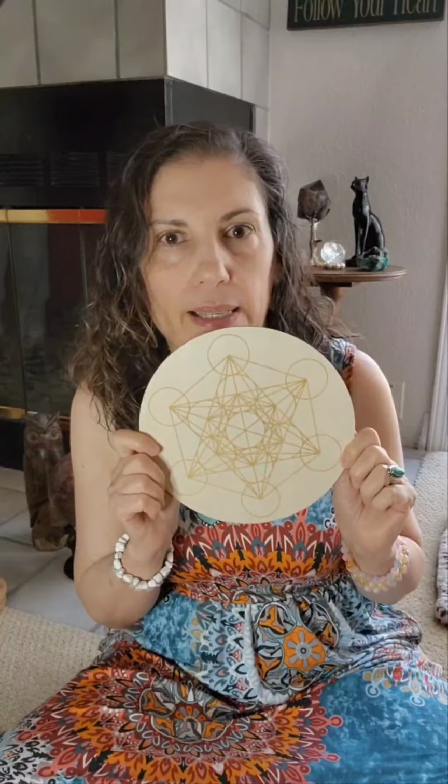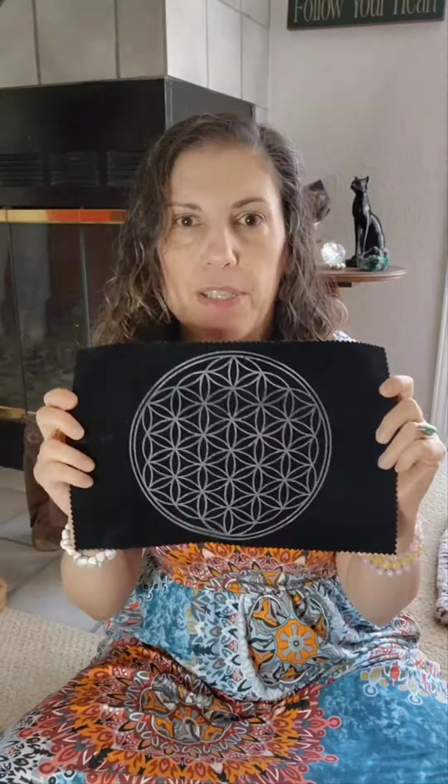So in the next part of the video, I'm actually going to construct some grids for you. I'm going to switch over to an overhead view so you can see what I'm doing on my grids. I'm going to use a selection of different grids. I'm going to try setting some up with some wooden grids that you can use. You can also use pre-printed grids, like I have this one. I just got it on Amazon. This is the Flower of Life pattern.